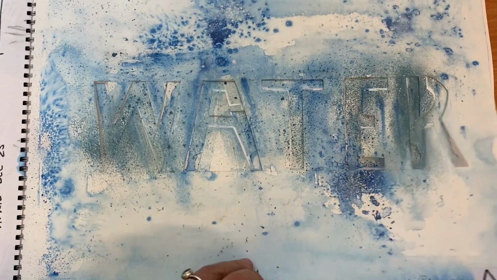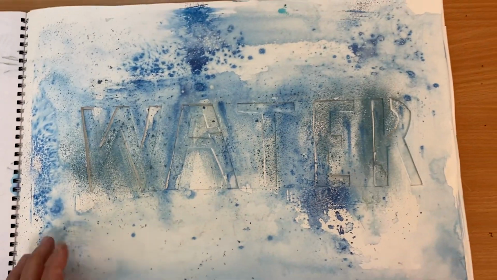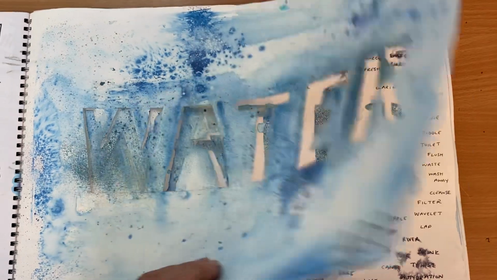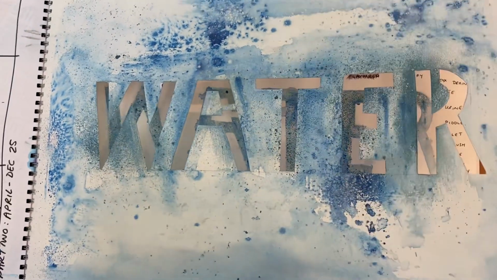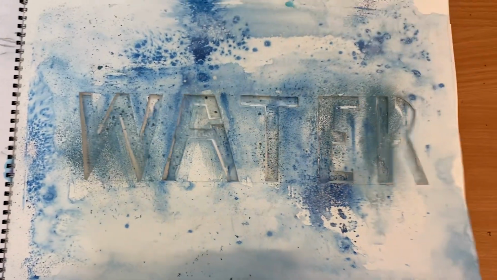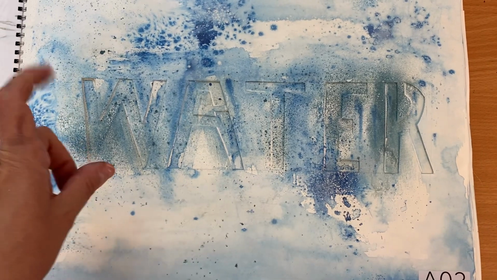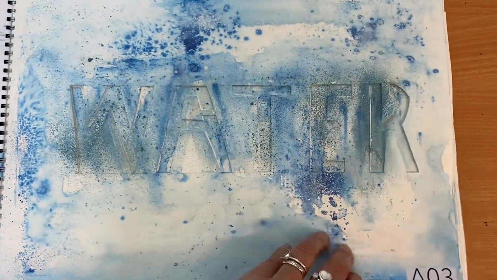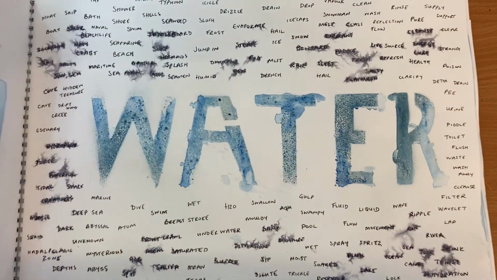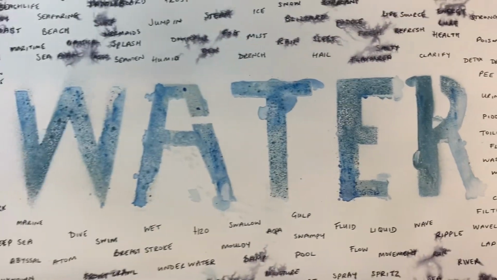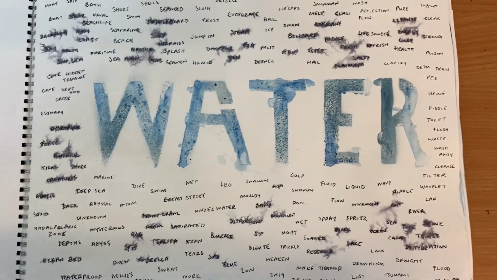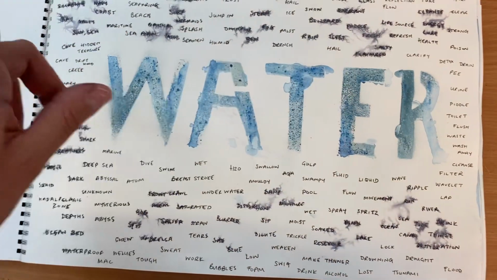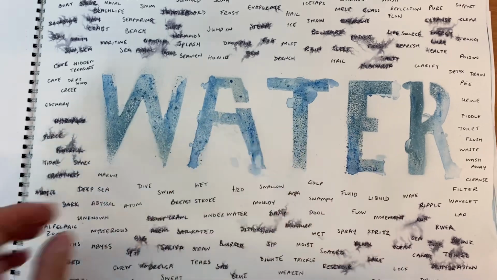Title page. This is your first opportunity to be super creative and to show me what you've got. Okay, so we've been doing stenciling in year 9, so you know how to do that now. That was literally me spraying the water and sprinkling the brusho, and then when I lifted it up I got the effect underneath. It did go over the edges a little bit, but I don't mind because it's water. And I actually just sprayed my words with a water bottle to make them look a bit watery as well.